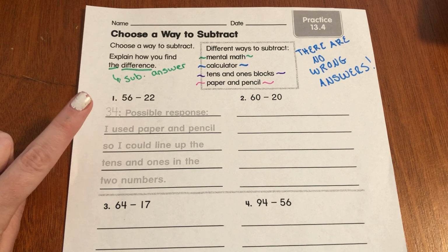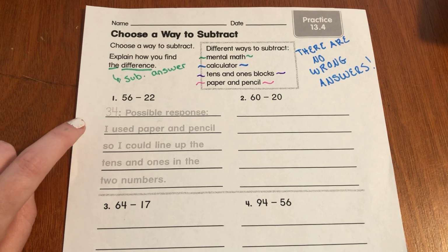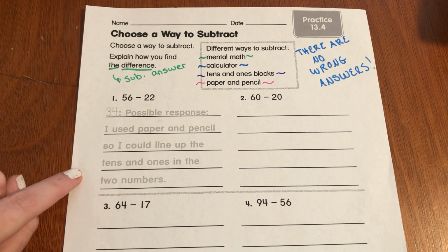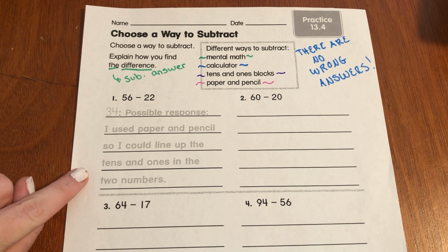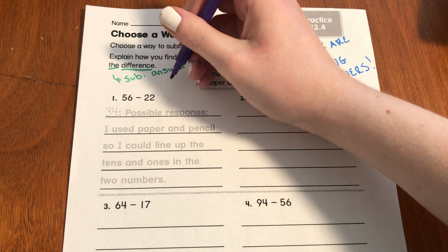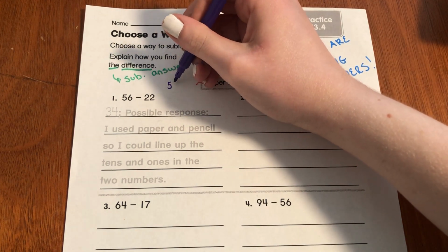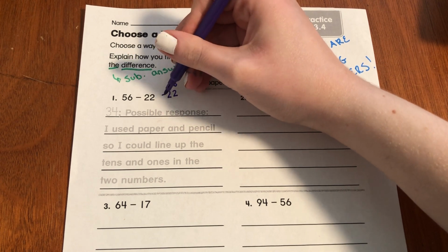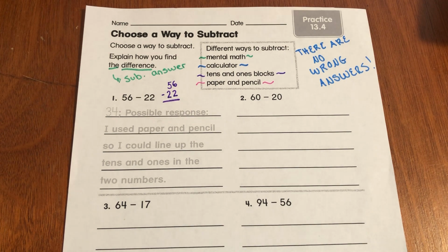So one of the answers that this student gave, or could have given, said I used paper and pencil so I could line up the tens and ones in the 2 numbers. So they thought that the easiest way to do this problem would be to use a paper and pencil to set up a tens frame and solve it from there. Okay?